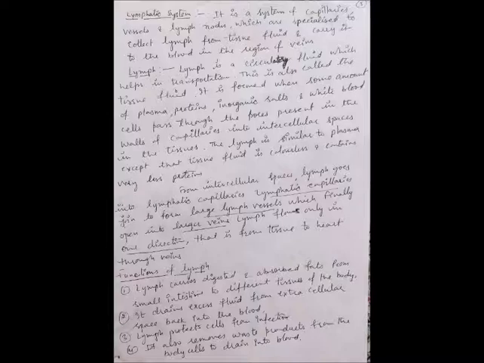It is formed when some amount of plasma, proteins, inorganic salts and white blood cells pass through the pores present in the walls of capillaries into intercellular spaces in the tissues. The lymph is similar to plasma except that tissue fluid is colorless and contains very less proteins.